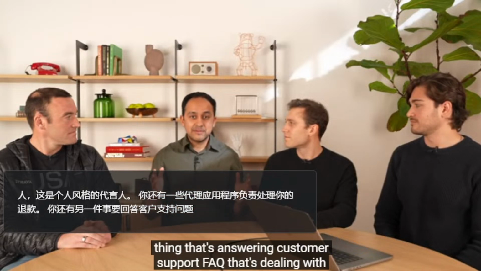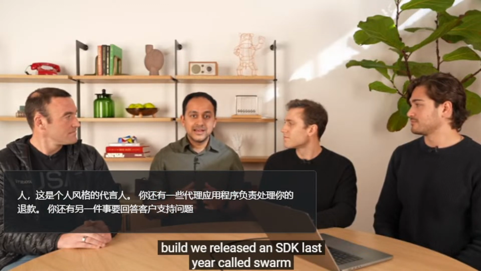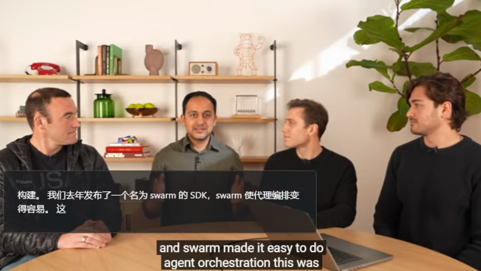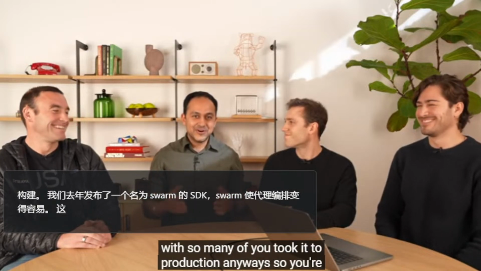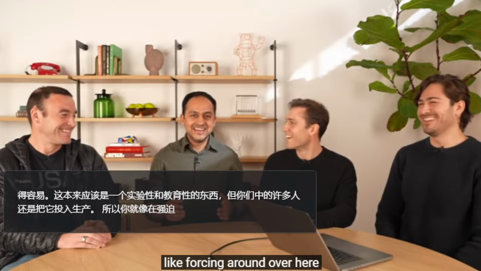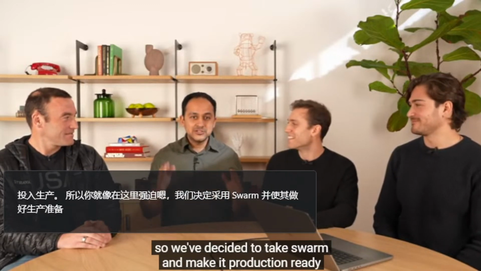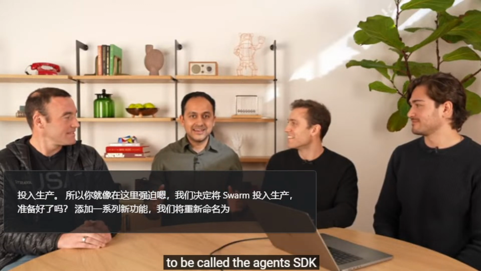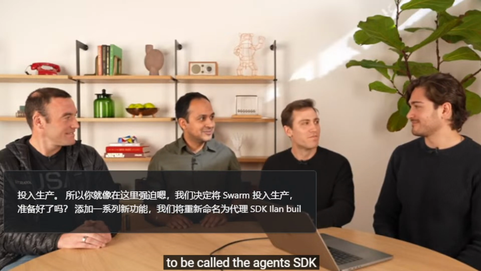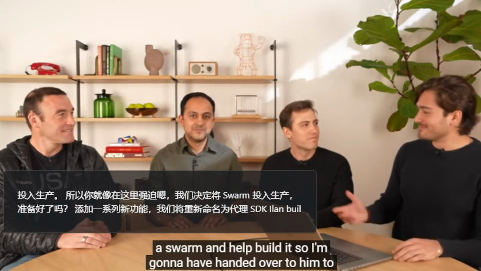And to make these applications easy to build, we released an SDK last year called Swarm. And Swarm made it easy to do agent orchestration. This was supposed to be an experimental and educational thing, but so many of you took it to production anyway. So you're forcing our hand over here. And so we've decided to take Swarm and make it production ready, add a bunch of new features, and rebrand it as the Agents SDK. Ilan helped build Swarm, so I'm going to hand it over to him to tell you more about how it works.